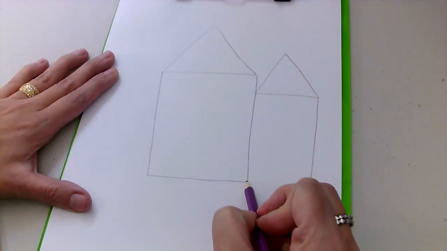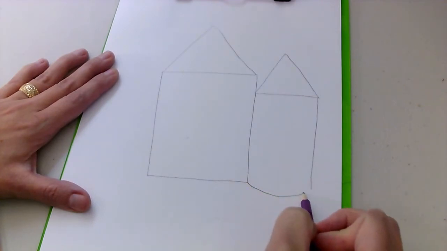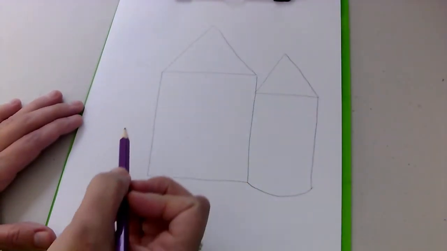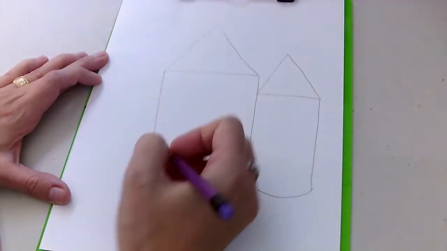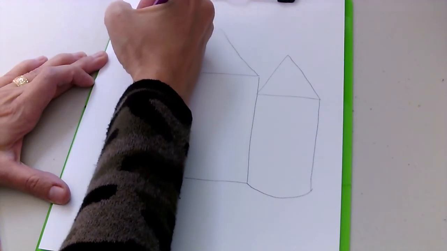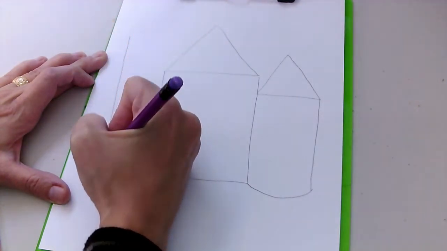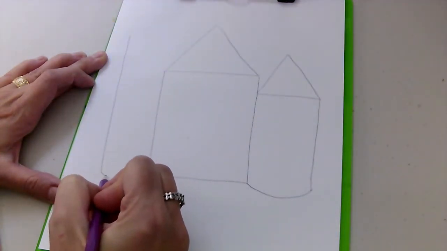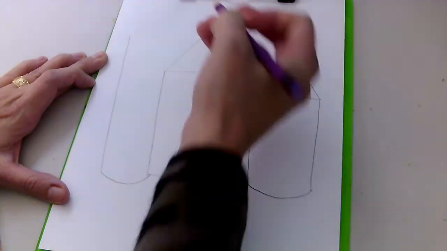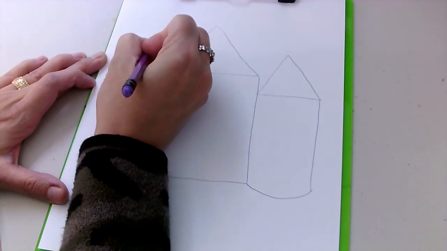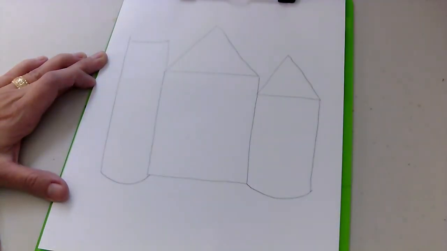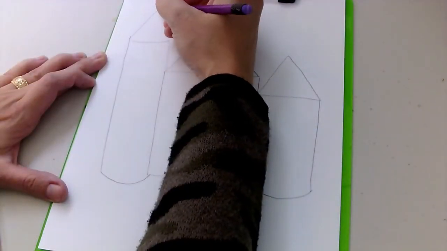And towers at the bottom are a little curved so that you can tell it's a tower. I'm going to make a skinnier tall one here. Curved and make it go here, curved, and pointed roof.